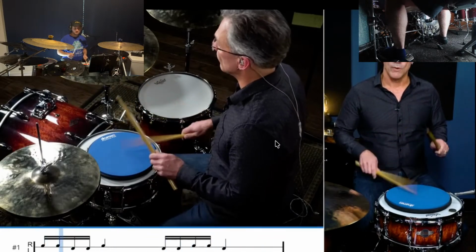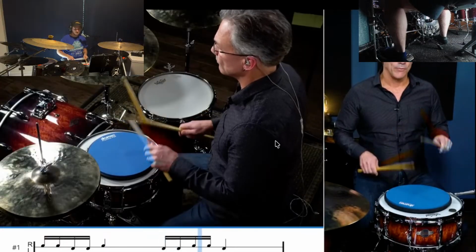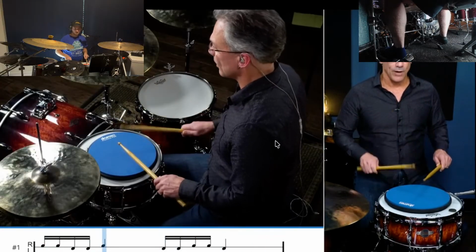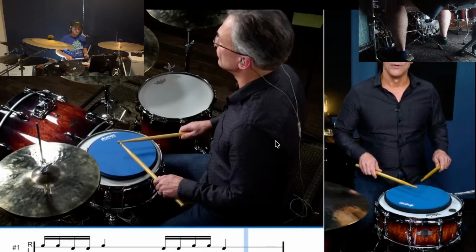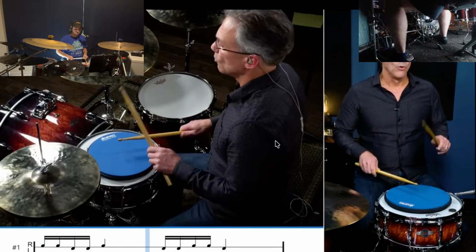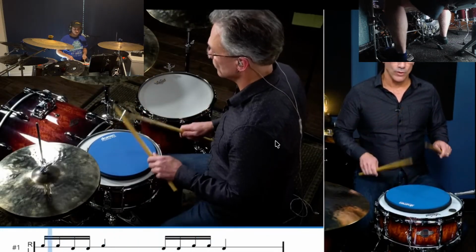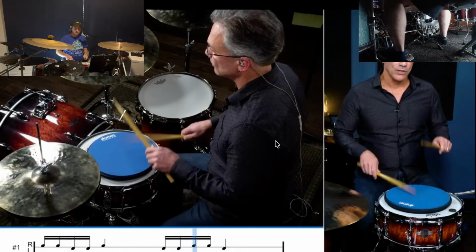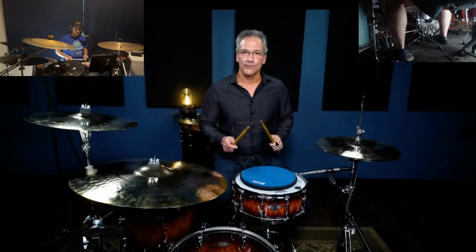So it's right, right, left, left, right. Left, left, right, right, left. Right, right, left, left, right. Left, left, right, right, left. 1, 2, 3, 4, 5. 1, 2, 3, 4, 5. And that's the 5-stroke roll.